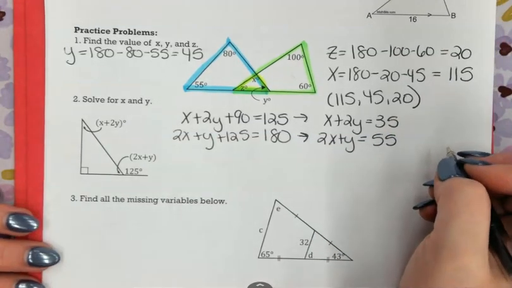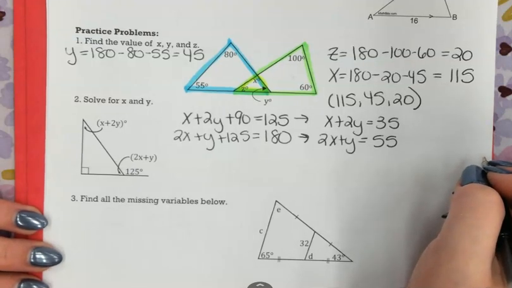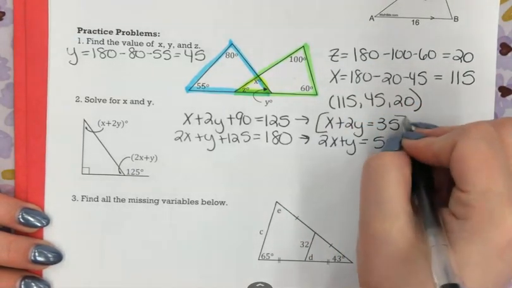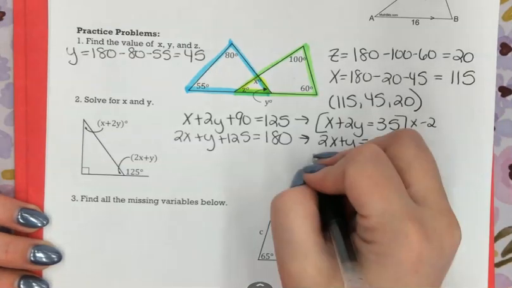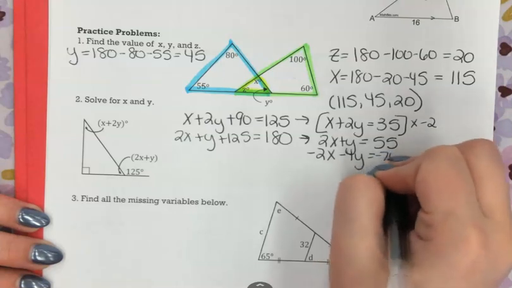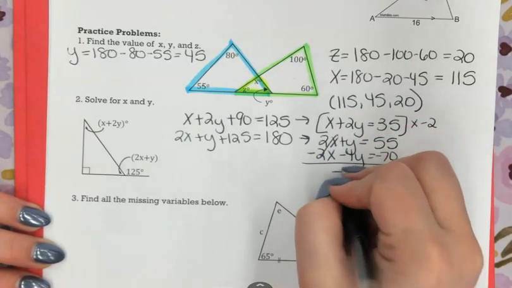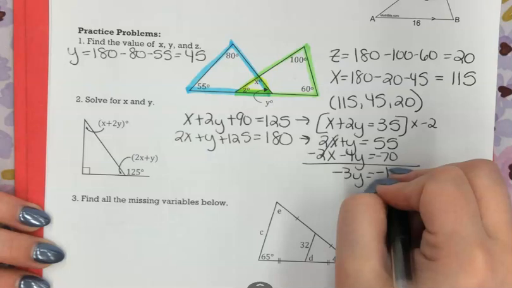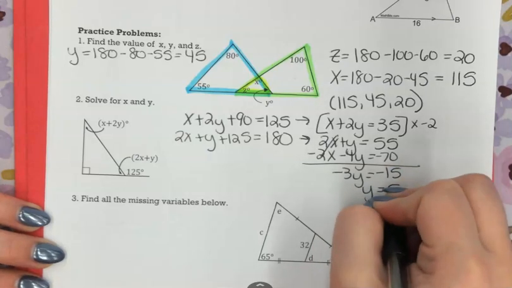Now I've got 2 equations. You can do substitution or elimination. I'm going to do elimination and eliminate my x's by multiplying the top equation by -2. So that'll give me -2x minus 4y equals -70. Then -3y equals -15, which means y is 5.